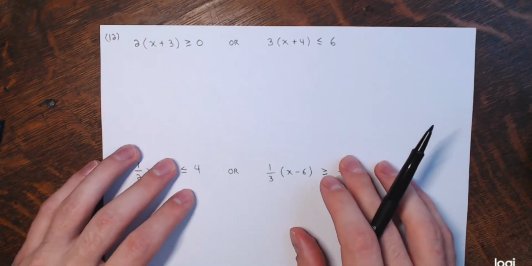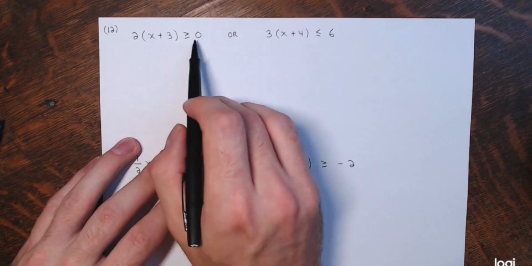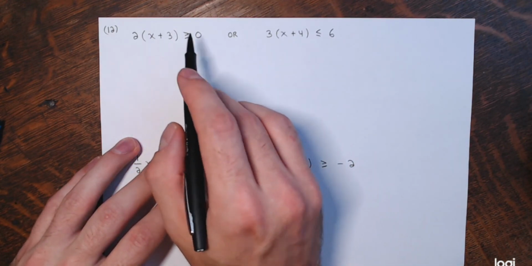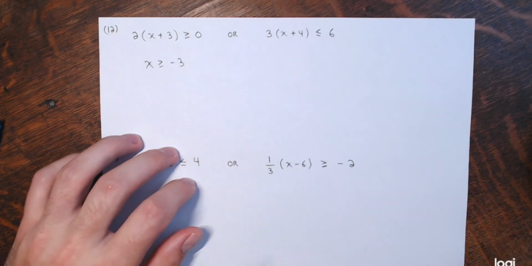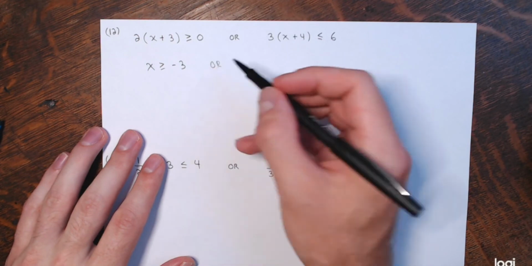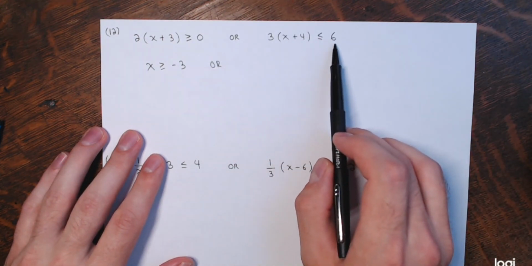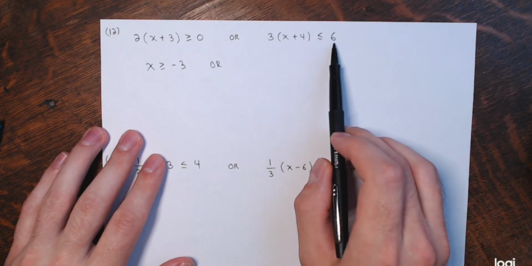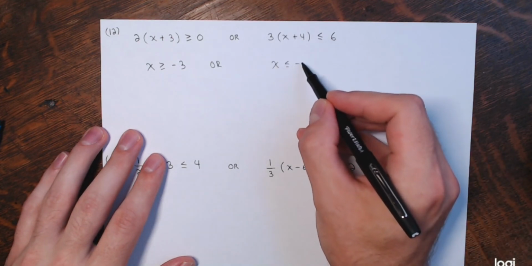Example 12. So again, I'll solve these. Now this one I divide by 2 and then subtract 3. We'd have x is greater than or equal to negative 3. Or here I'm dividing by 3, giving me 2 on the right side, and then subtracting 4. Now 2 minus 4 is negative 2. We have x is less than or equal to negative 2.